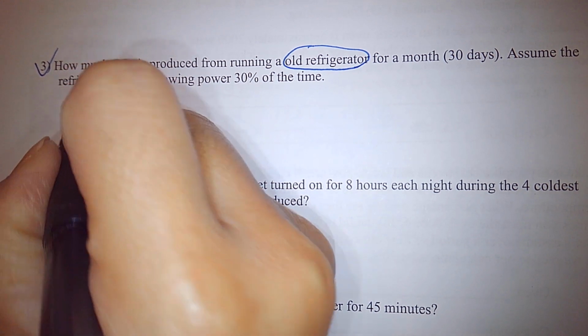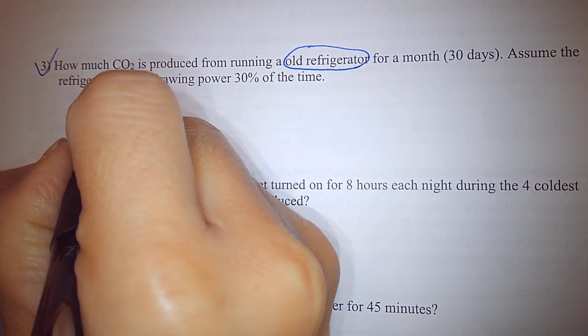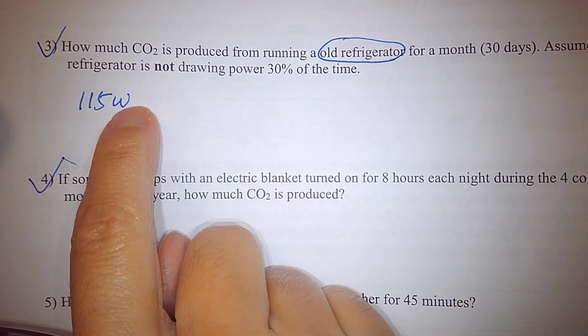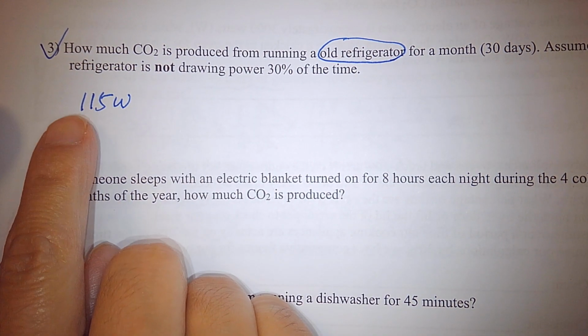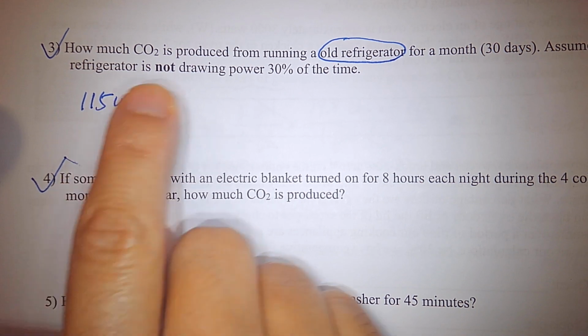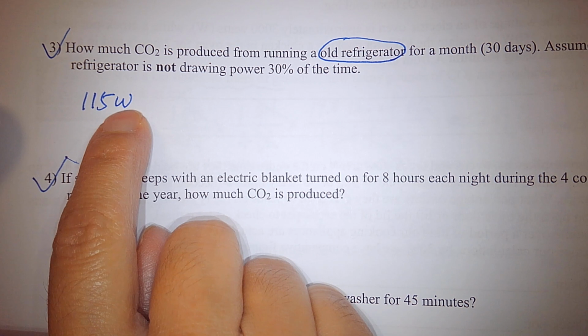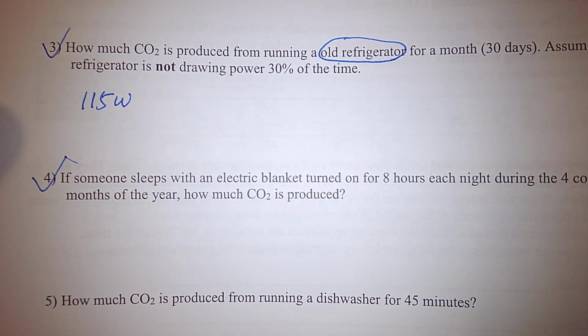So we know 115 watts. I use W, you know it's for watts, or if you want to write down watts, that's fine. So 115 watts. How much CO2? We know W. We need to know kWh, right?